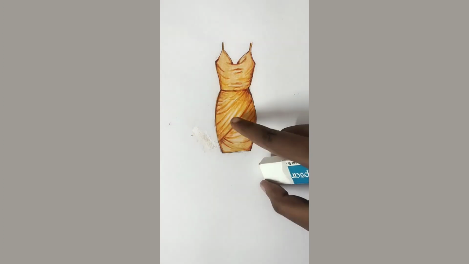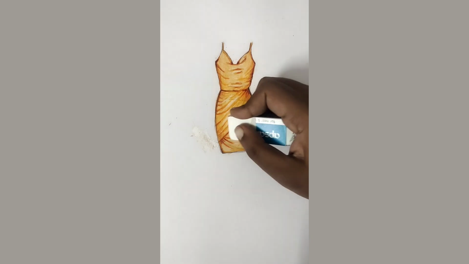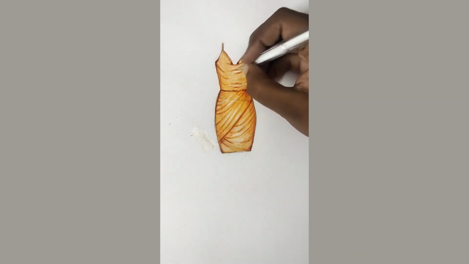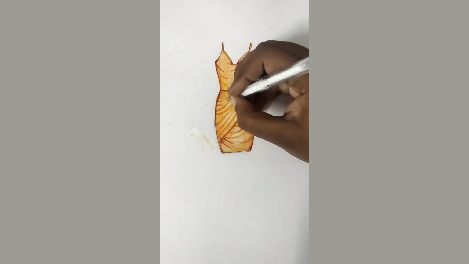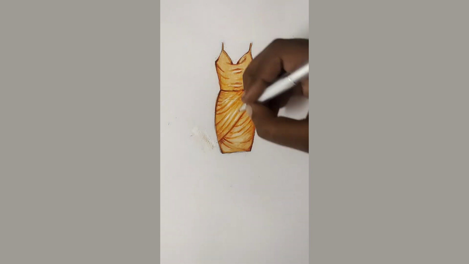And there you have it. By following these steps and practicing regularly, you will be able to create beautiful and realistic folds in your fashion illustrations. Remember, practice makes perfect. Don't be afraid to experiment and develop your own skills.